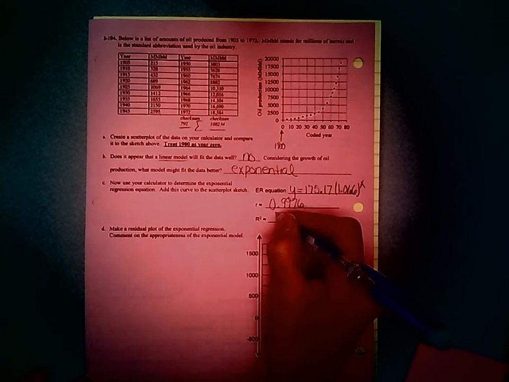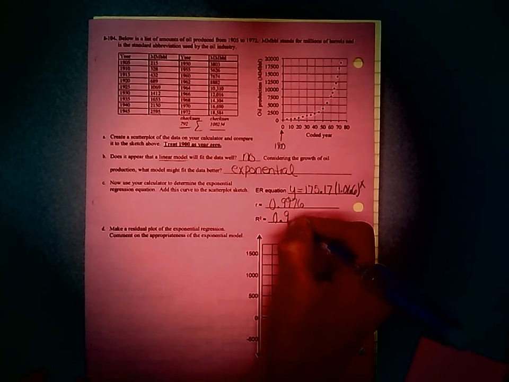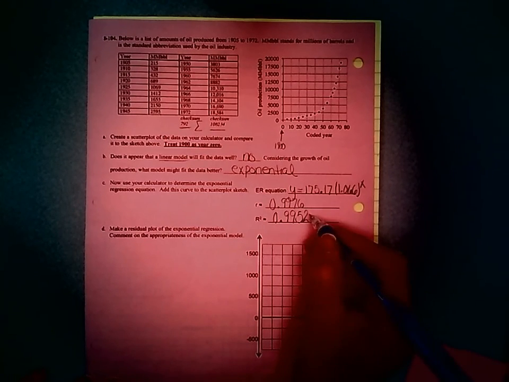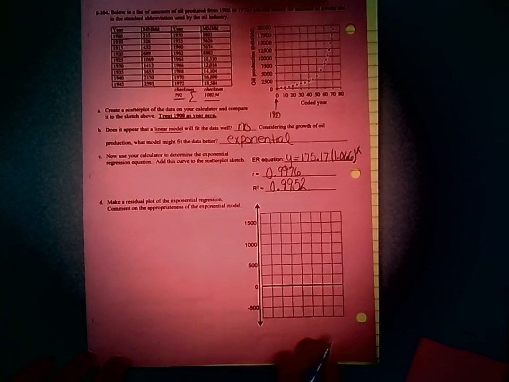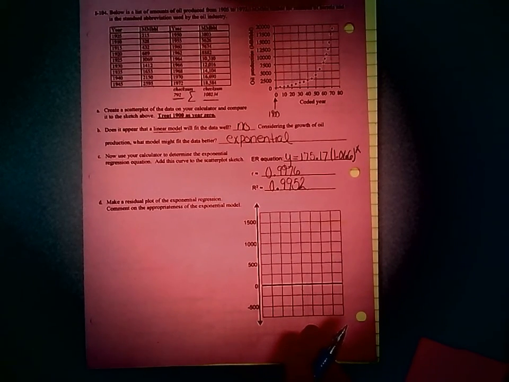And I'm going to get an R-squared value of 0.9952. Looks pretty good. We do want to do the residual plot to see how it looks, and I'm hoping that it looks pretty random. All right? So when you're doing your residual plot, you need to determine the residuals first. So make sure you hit your stat, edit. You want to go to L3 for list 3.